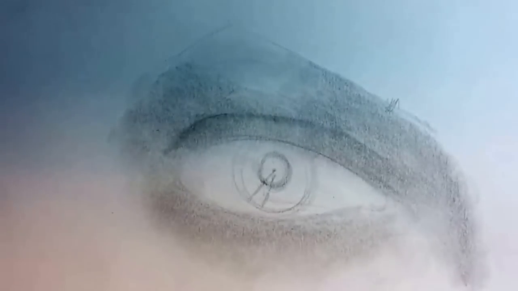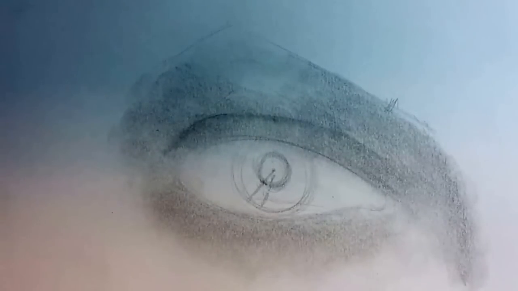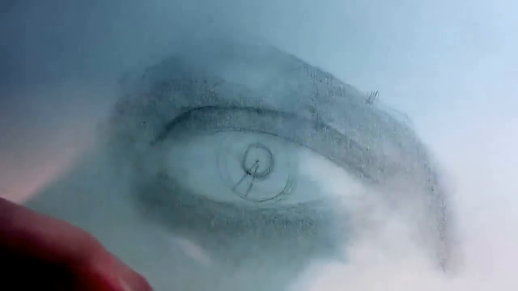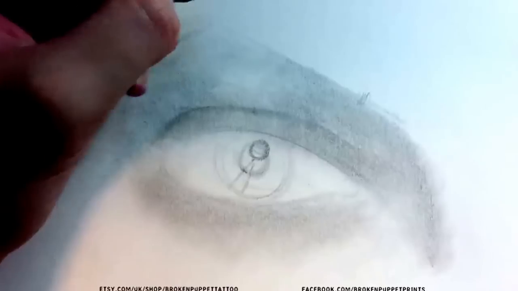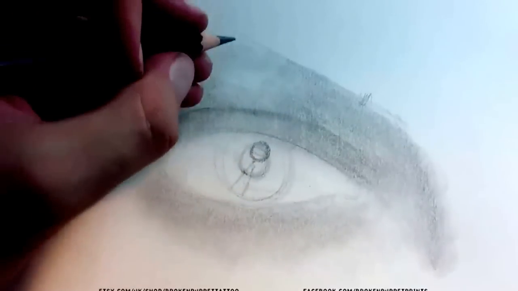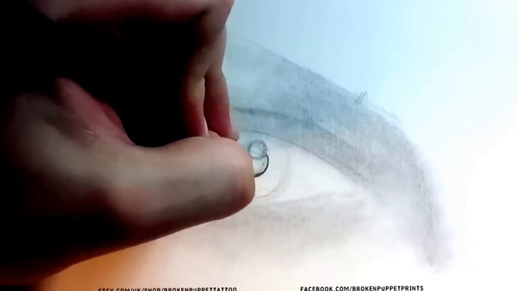Right. Now we got that. Just going to grab me 7B. This one's a bit darker. I'm just going to sketch in another circle, like a highlight I'm going to do in the eye. That's going to go just above that pupil bit. So now I'm just going to sketch in the circle in the pupil, but not going into that other circle. I'm going to leave that circle white. And I'll sketch this bit in pure black.